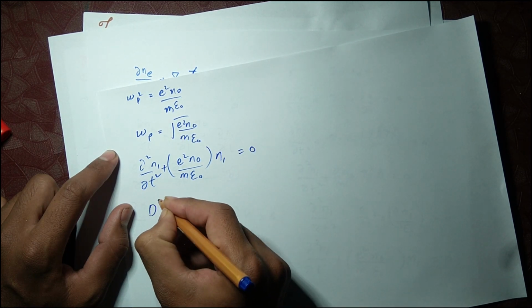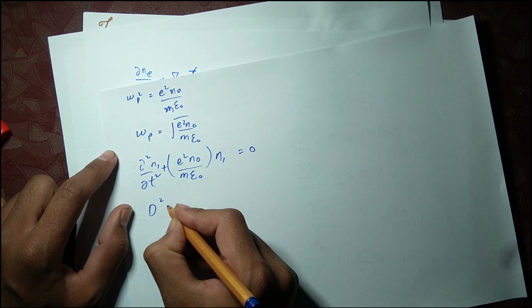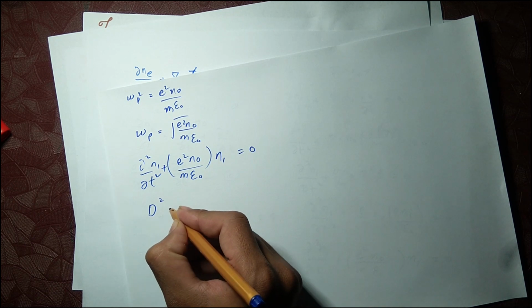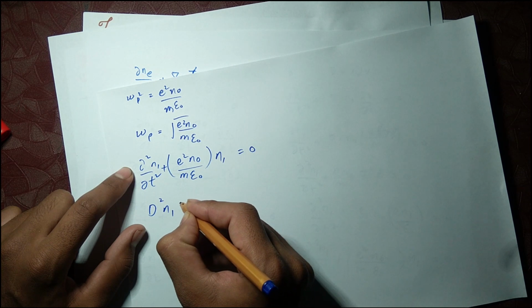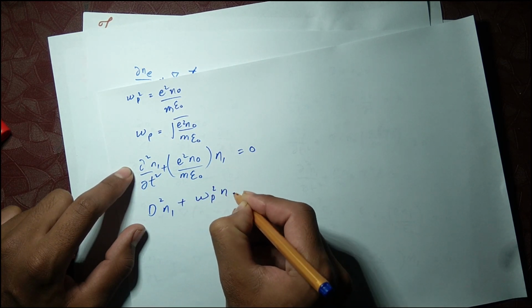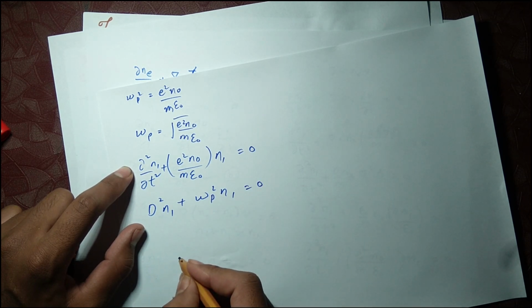This will be D square n1 plus omega p square n1 equals 0.